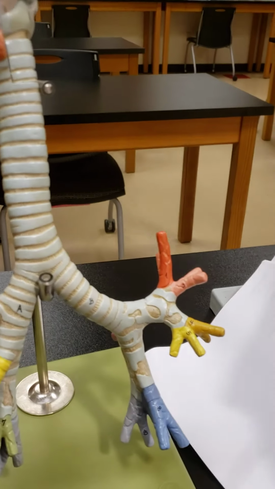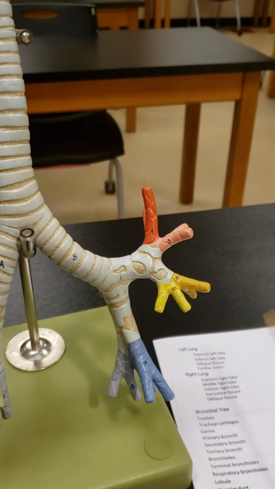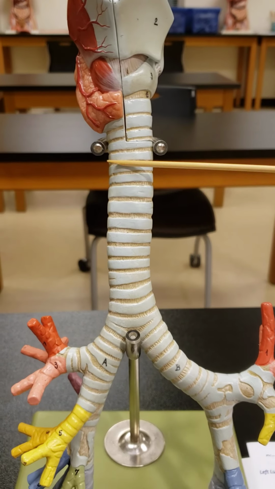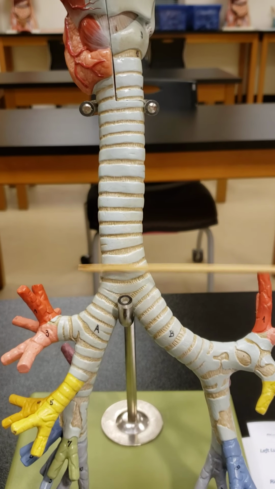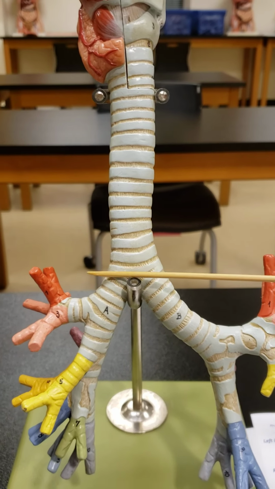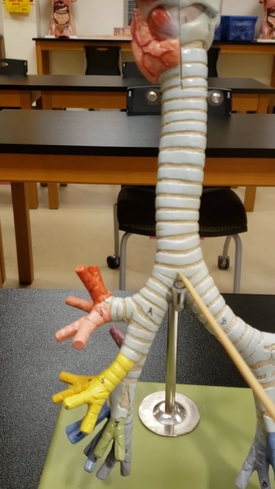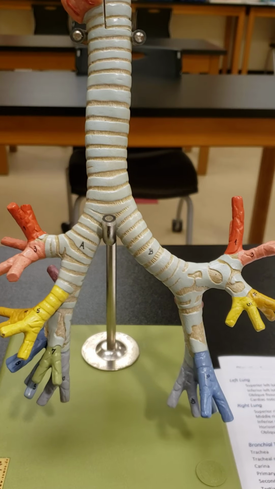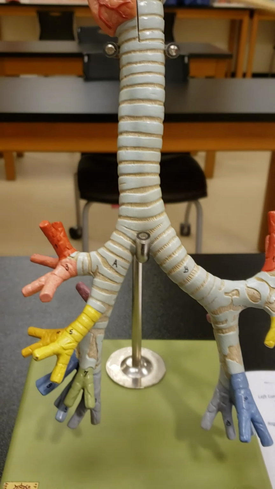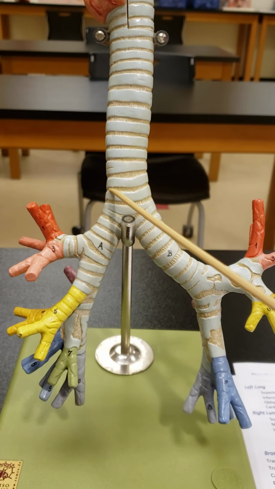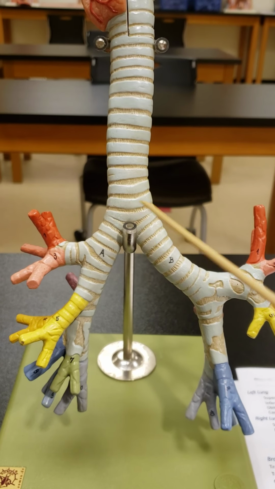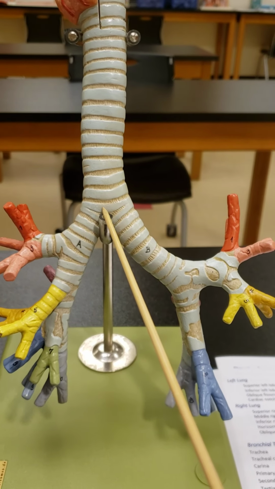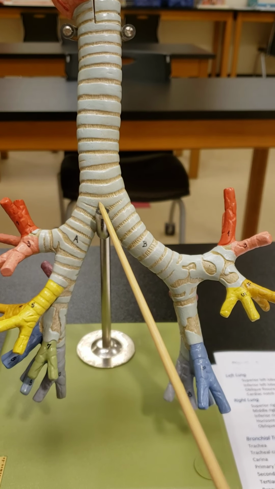We are leaving behind our full lung model now for this model. The trachea is the tube that runs down. At the bottom of the trachea, it splits into left and right, like it forks into left and right lungs, because this is bringing air to and from your lungs. So it has to split between left and right. This split right here at the bottom of your trachea is called the carina.